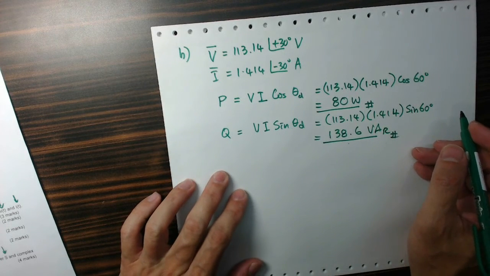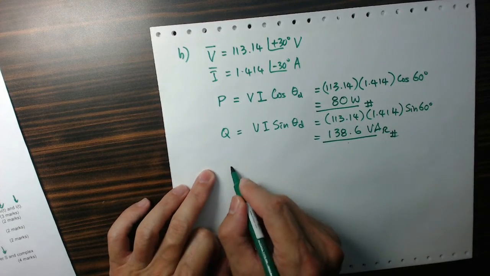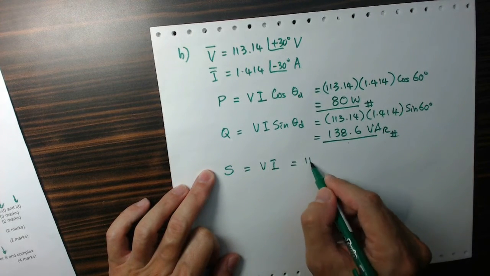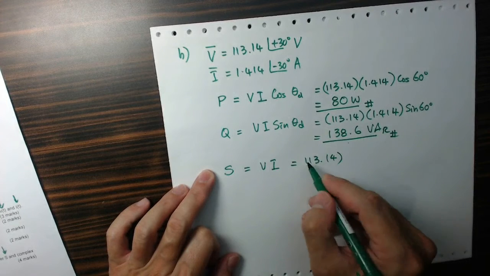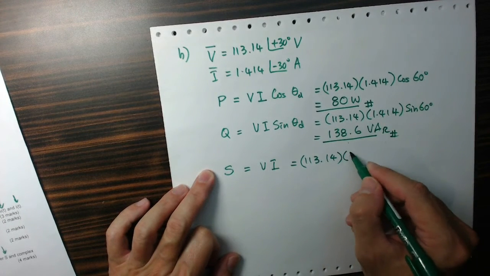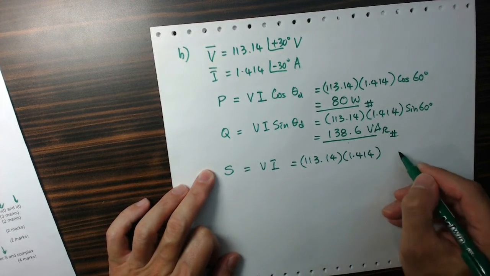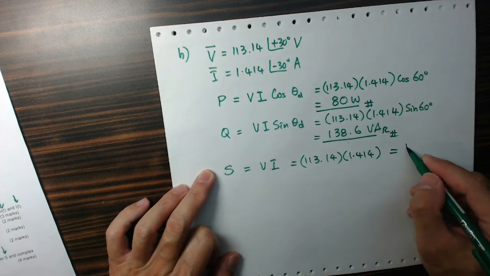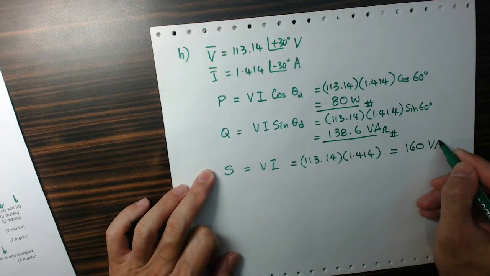And finally, S the scalar quantity is just VI, 113.14 multiplied by 1.414. That's approximately 160 VA.